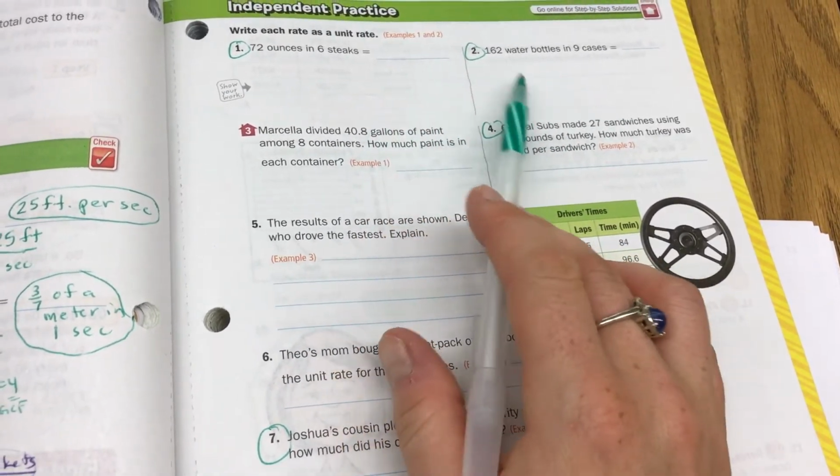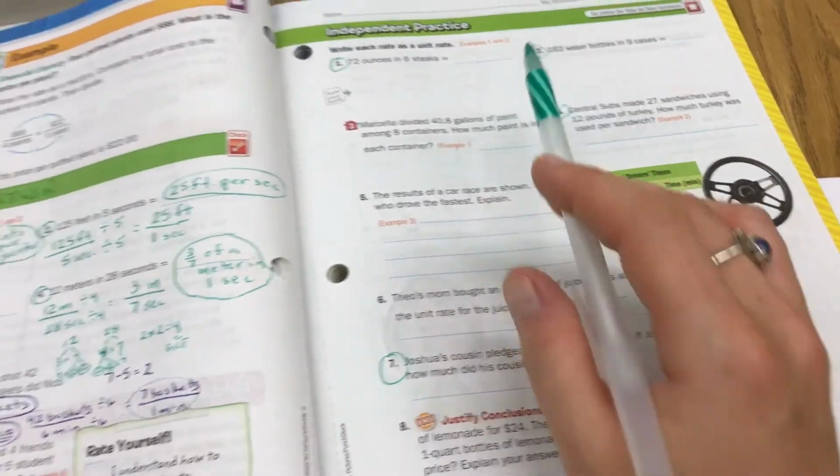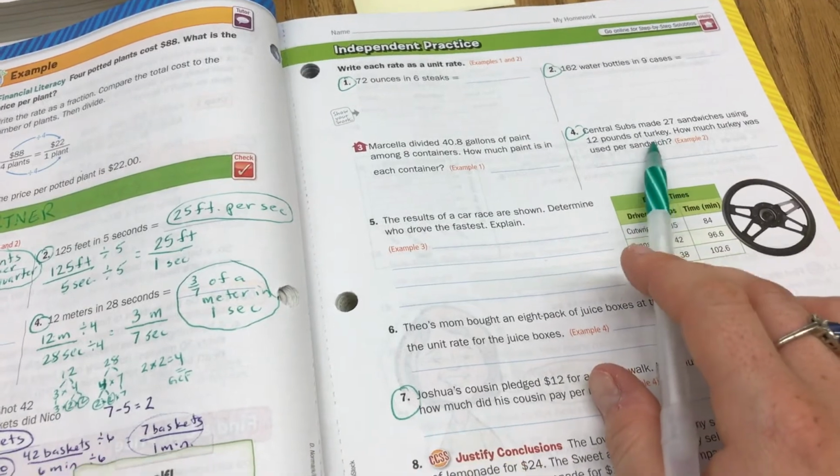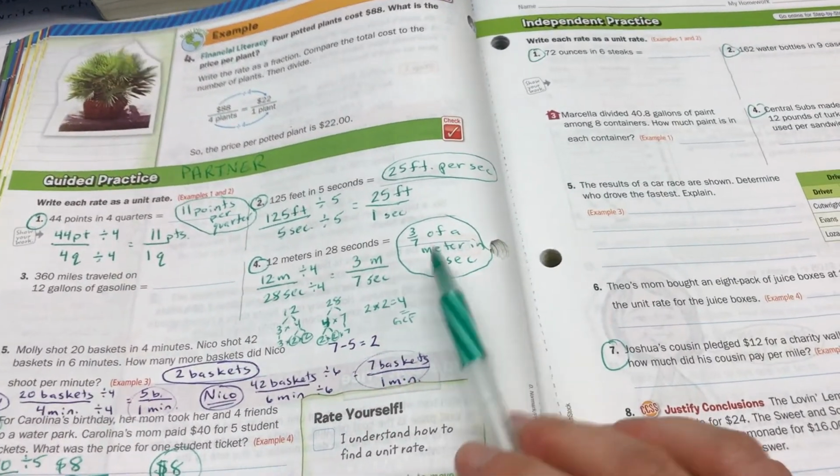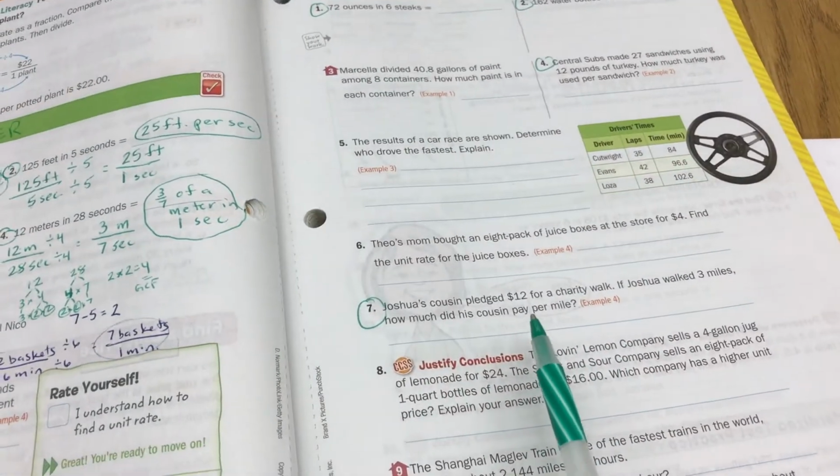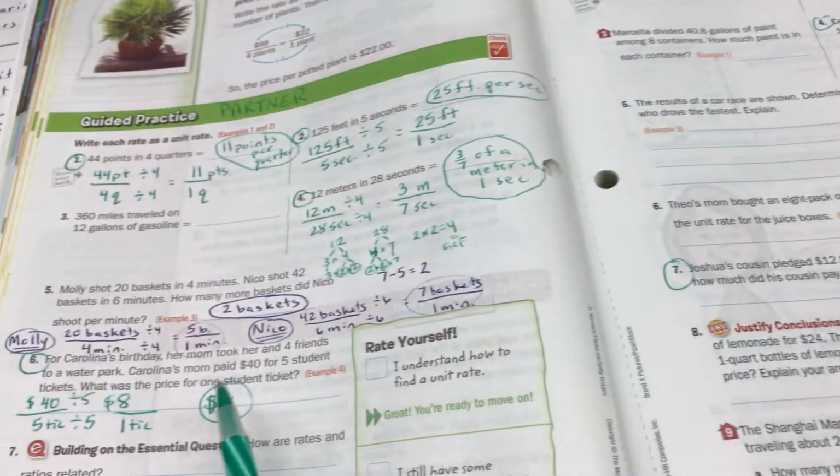These 2 right here are just like what we did over here. This one, it's going to be a little bit like number 4. And number 7 is going to be just like what we did for number 6. All right.